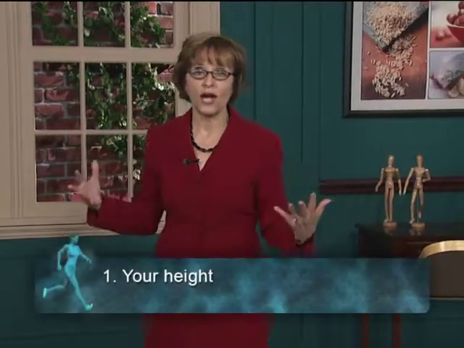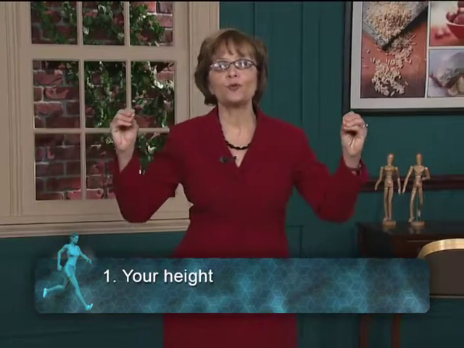Again, it's a body measurement. And what are the common ones? Well, first and foremost, it's your height, but you have to measure it. Don't guess, and don't rely on your memory. Men tend to overestimate height. For the longest time, I was telling people that I was 5'5", and when I actually measured myself, I'm 5'4½". So I had to take that away.